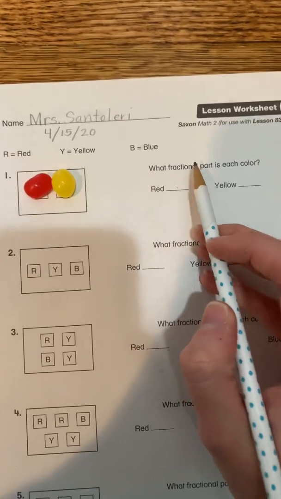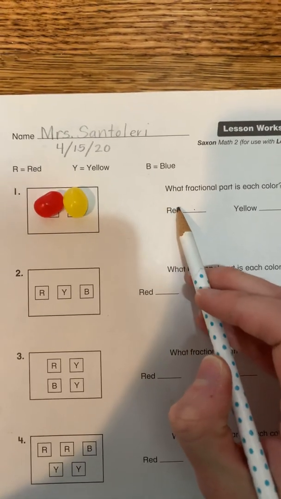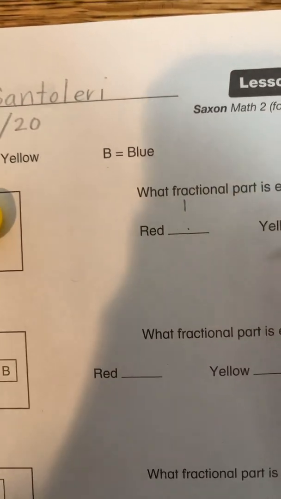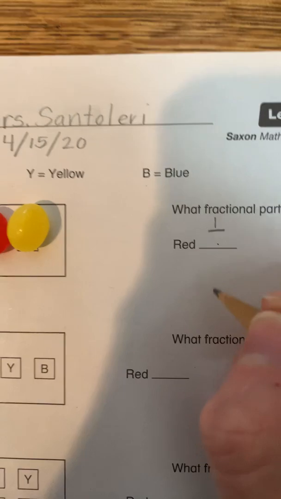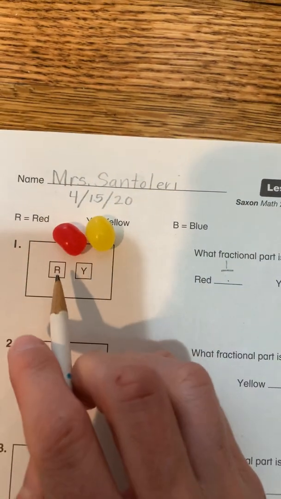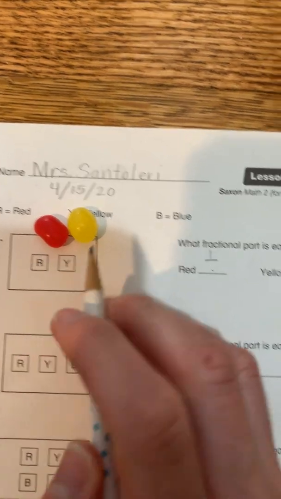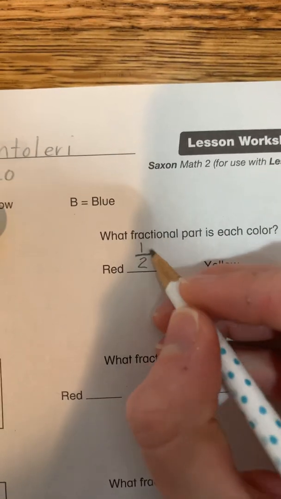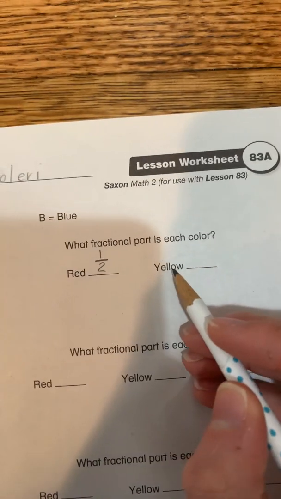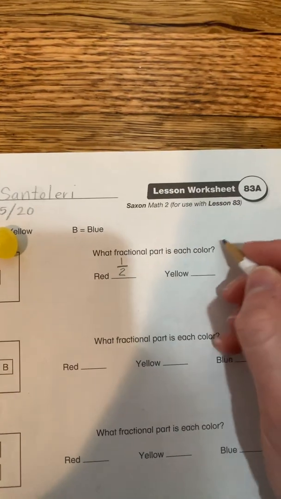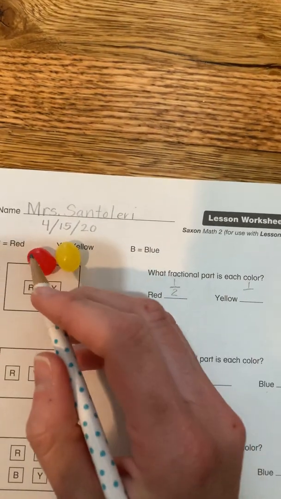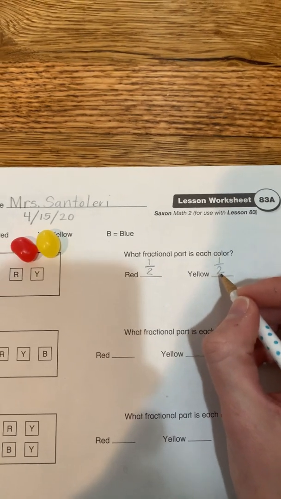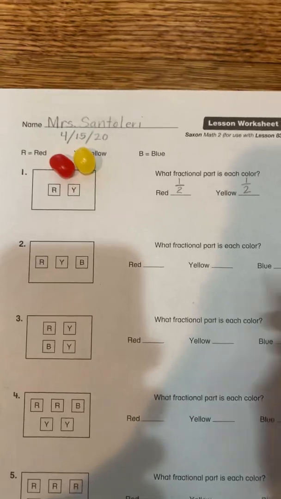So now, what fractional part is each color? How many red pieces do we have? 1 red piece. So at the very top in this section, I'm going to write 1. 1 out of how many total jelly beans are there? If you didn't have a shape, you could say how many total squares are there? 1, 2. So 1 out of 2 jelly beans are red. Our fraction is 1/2 of the jelly beans are red. Now how many are yellow? 1 out of how many total jelly beans? 1, 2. Same thing. So 1/2 of the jelly beans are red, and 1/2 of the jelly beans are yellow. 1 out of 2, 1 out of 2. Good. We're ready for number 2.